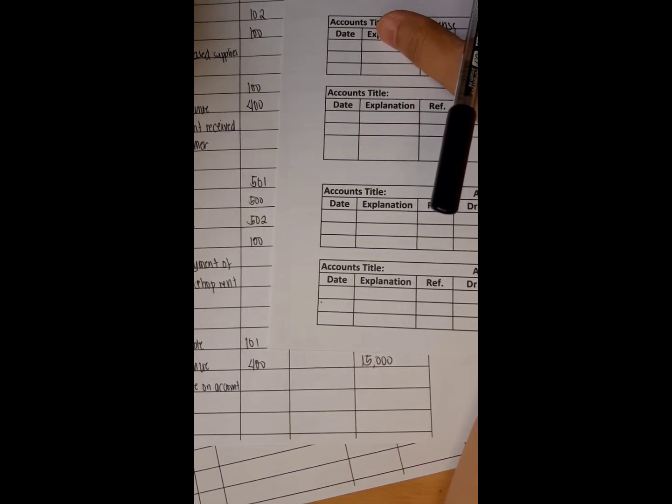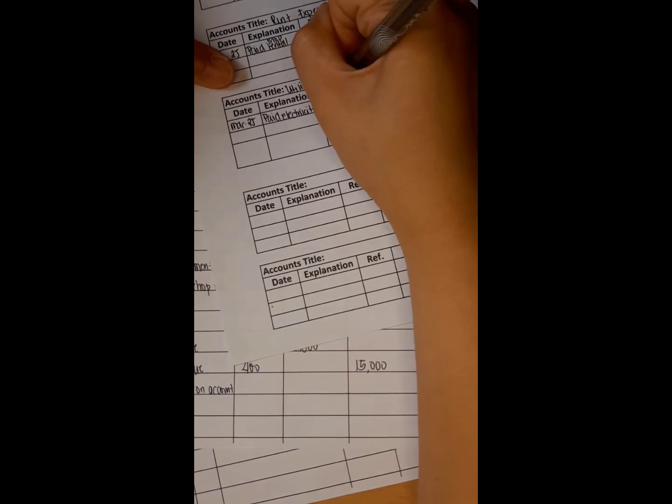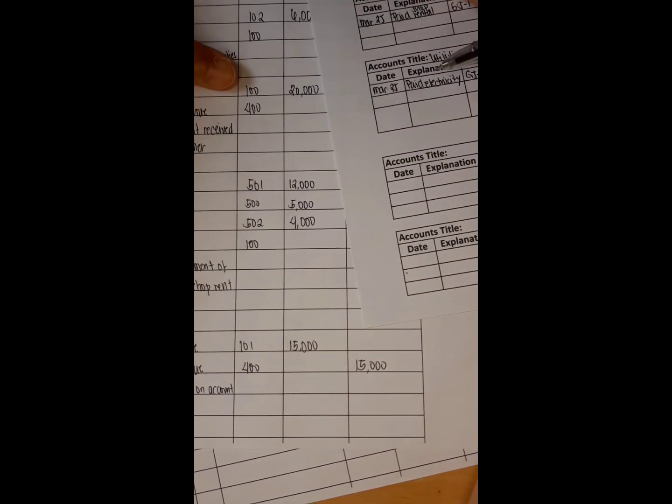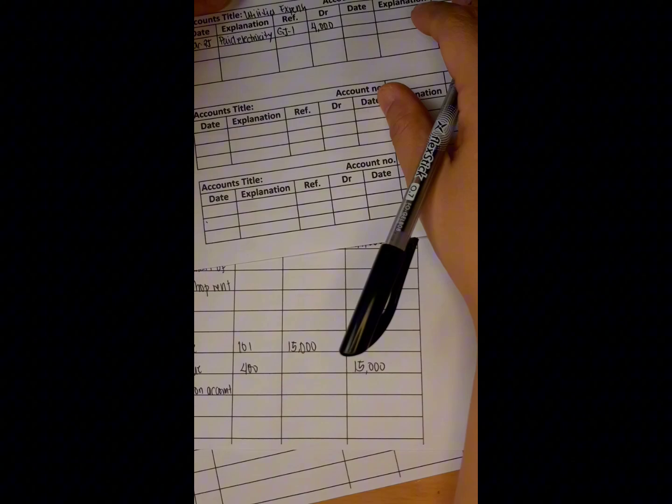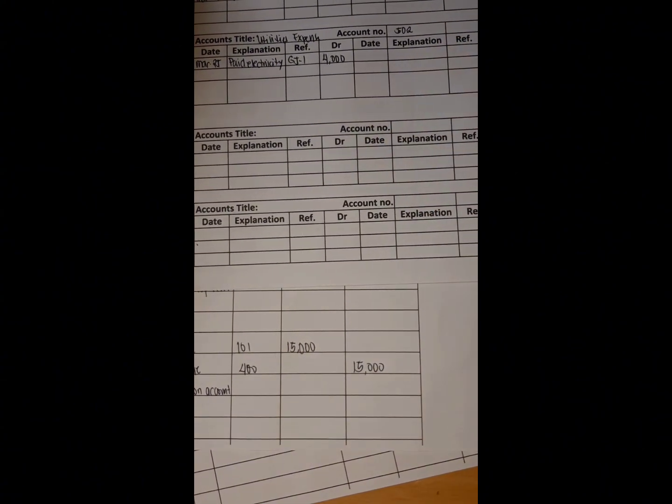Okay, account number. Reference, General Journal 1. Amount mo ay 4,000 pesos. Okay, so we complete na po tayo sa ating general ledger.